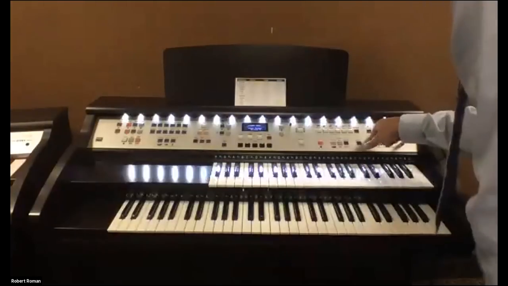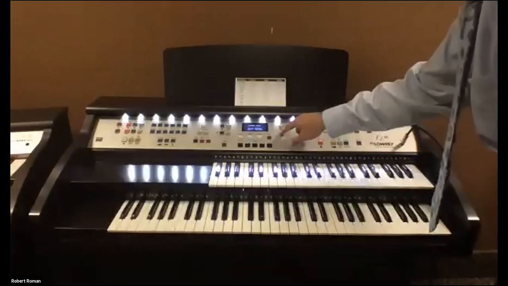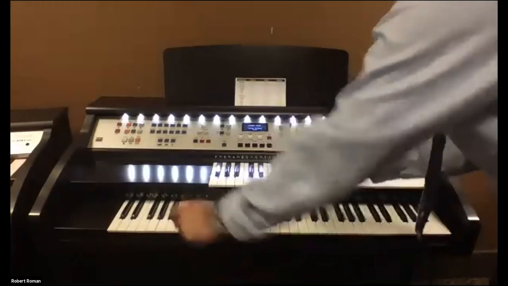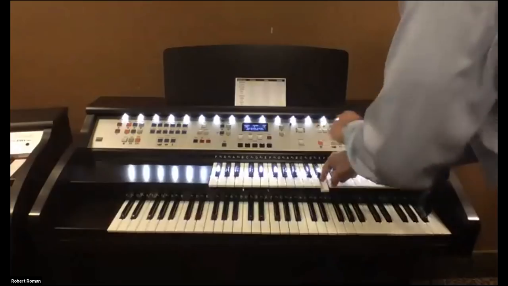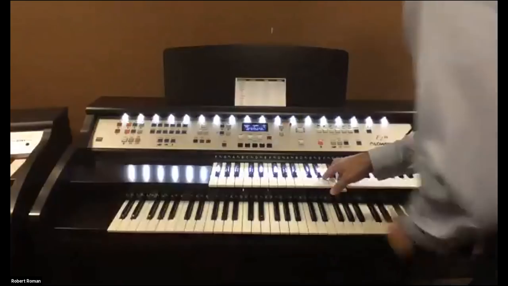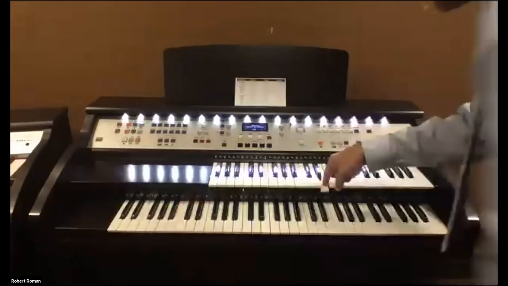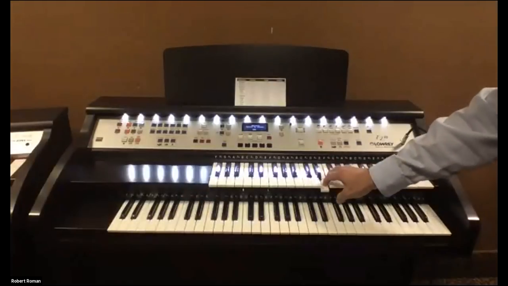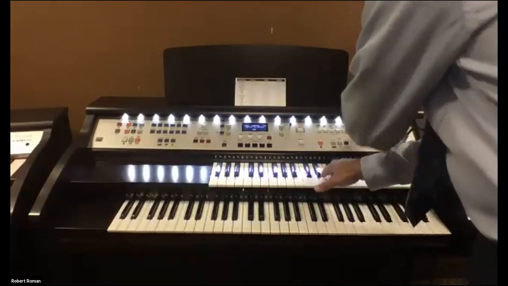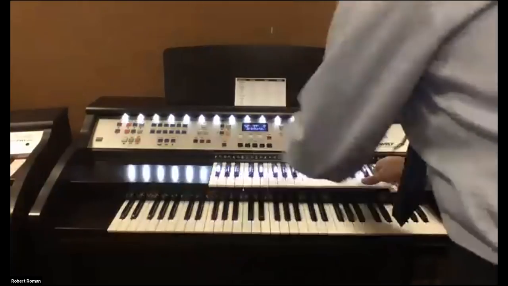Now, to make it more obvious, some of the strings are a smoother sound, so I'm going to put on just a nice classic full organ sound without harmony. Okay, that's without harmony. Here's with harmony. Notice the difference. Without harmony. With harmony.